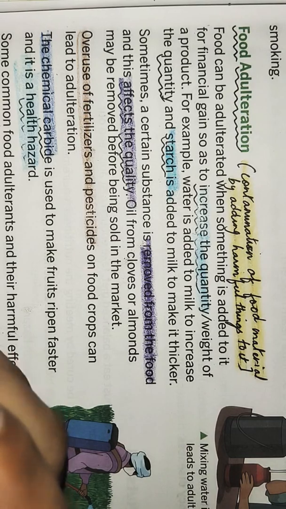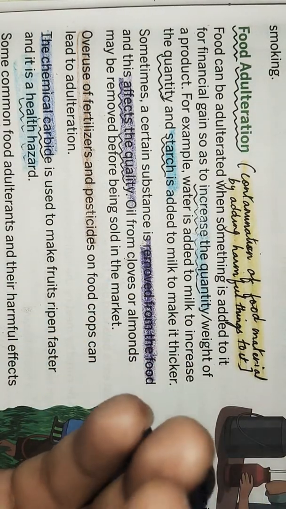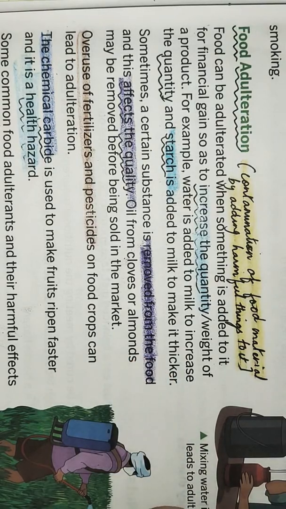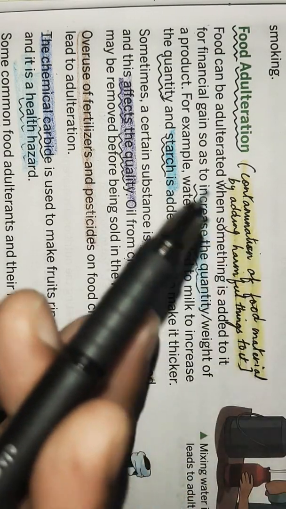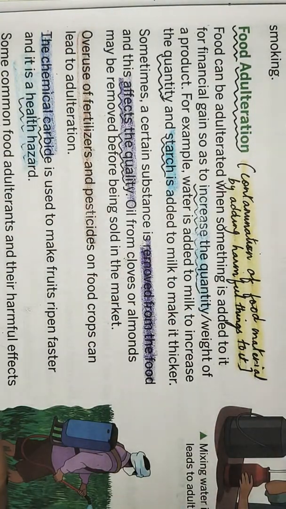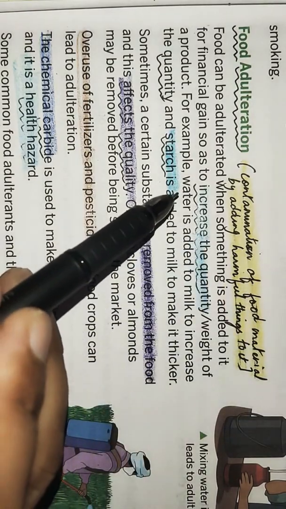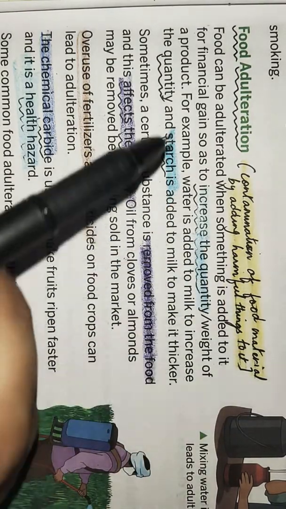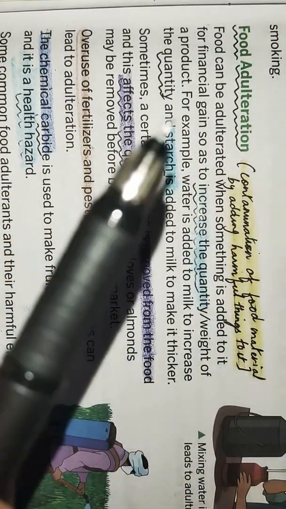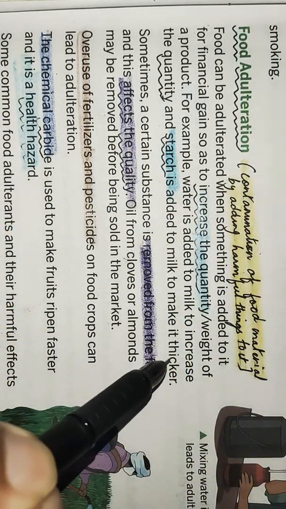All right. Why do they do this? To increase the quantity, to increase the weight of the product. So it is benefiting the shopkeeper and it's very harmful for the consumer. A simple example would be water is added to milk to increase the quantity. You must have seen that, right? And starch is added to milk to make it thicker.